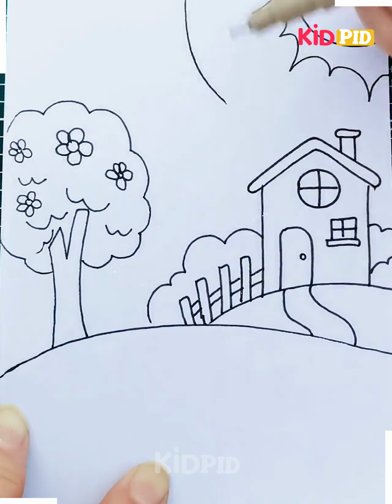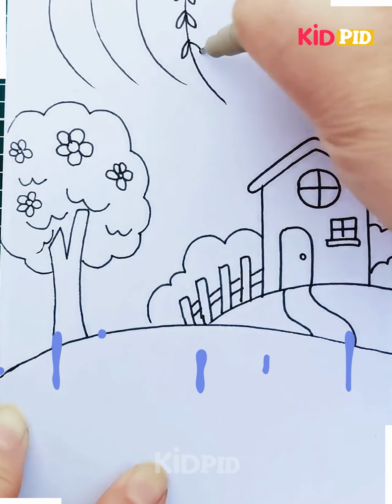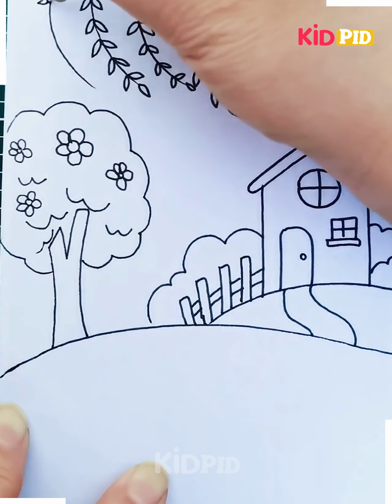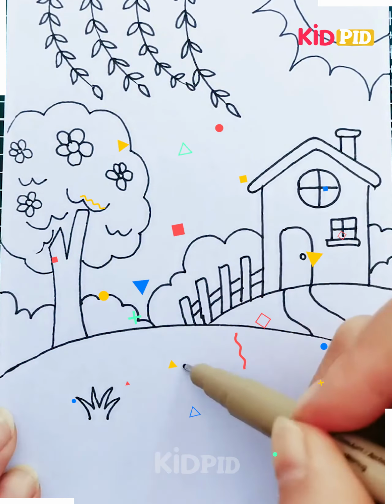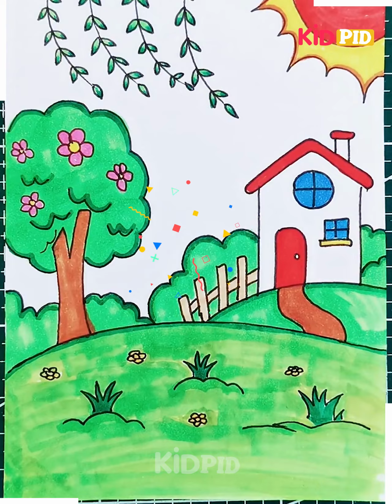In the side, add a little sun to it, add these curved lines, and then add leaves on either side of it. Now, do this on either side, and then once you reach the bottom of it, add bushes to it, and then add grass as well. Add flowers as well, and color all of this in.